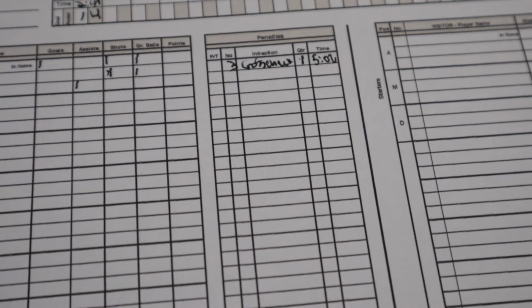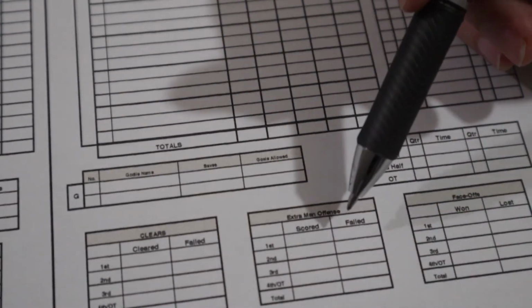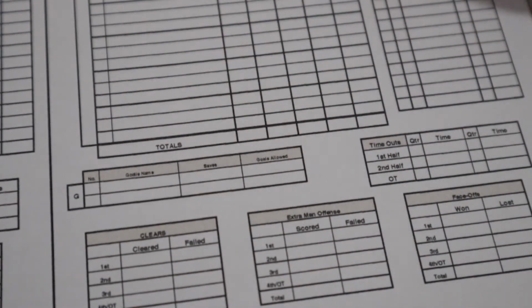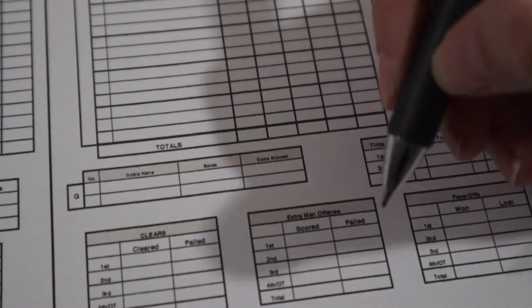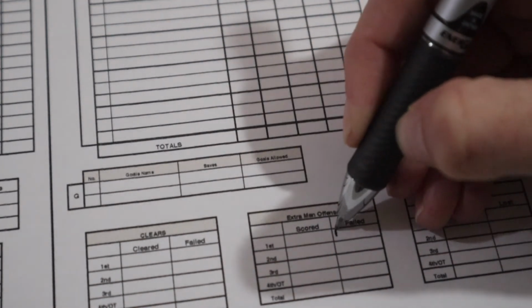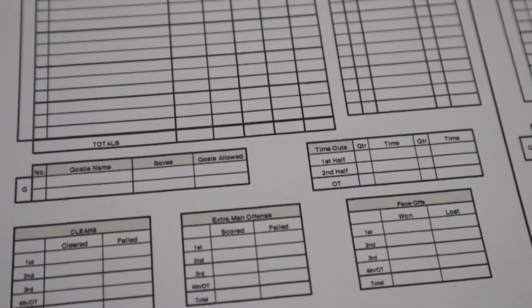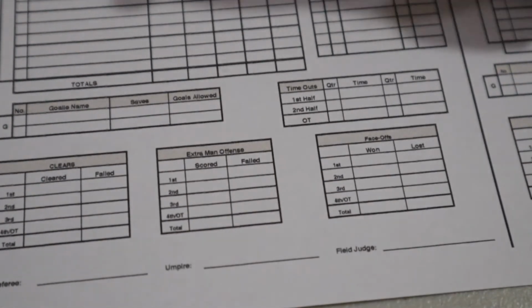You just put whatever the information is based on your game. And then what that actually means is now the visiting team, which is on this other side, is up a man, so they have an extra man offense. Depending on what happened, we're going to say nothing happened while the penalty was happening. You would put a tally mark in that first quarter to say they failed when they had extra man offense. Kind of similar to hockey and a power play. That's just keeping track of if they were successful when they were up a man.